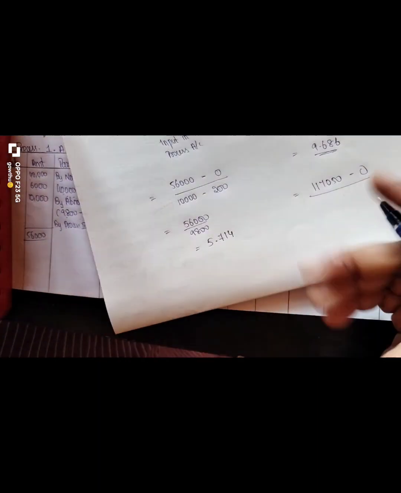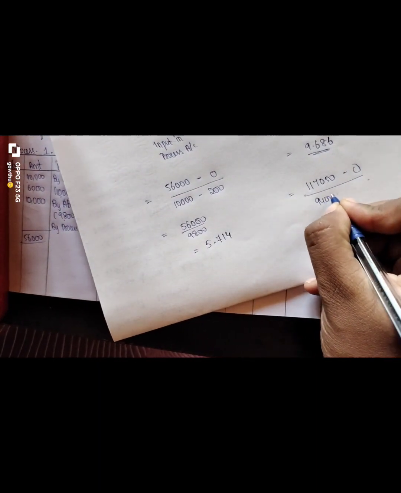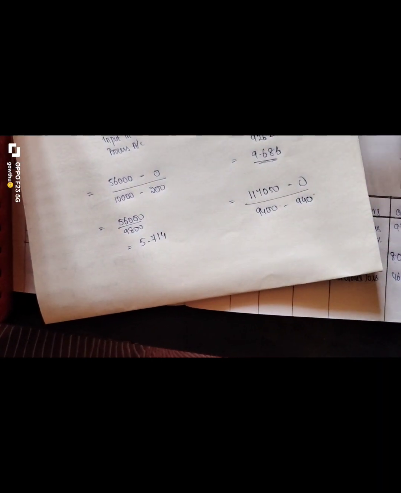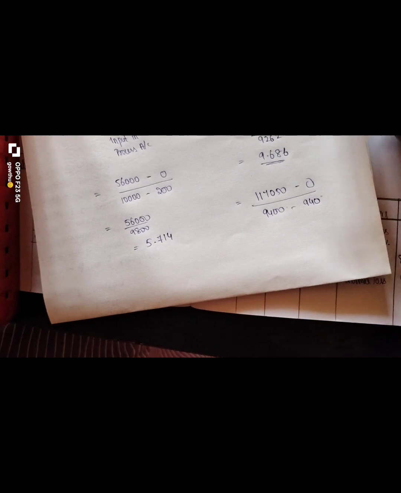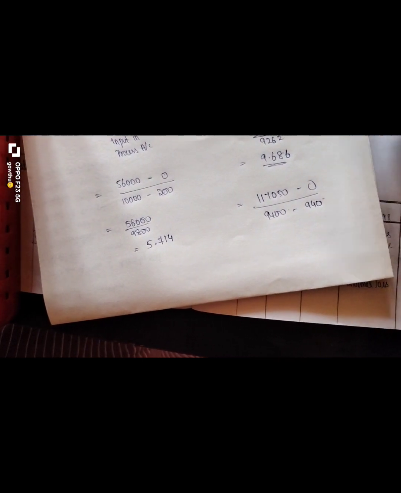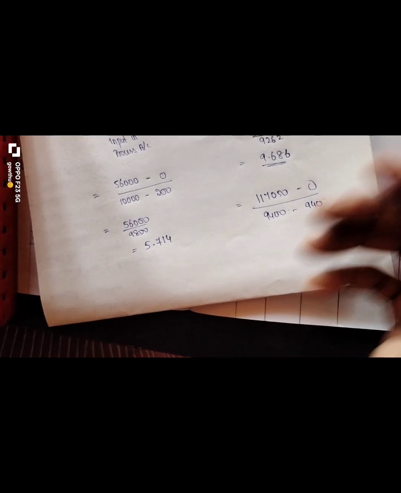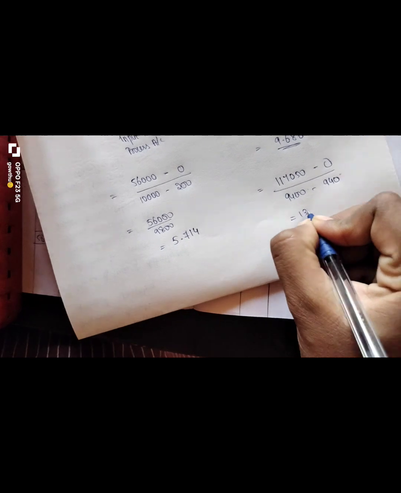Total units is 9,400. Scrap units is 940. So we have to divide it. If we divide, we will get 13.8.